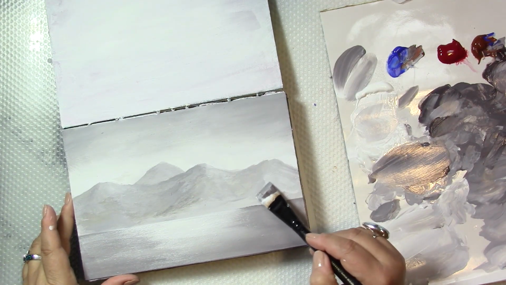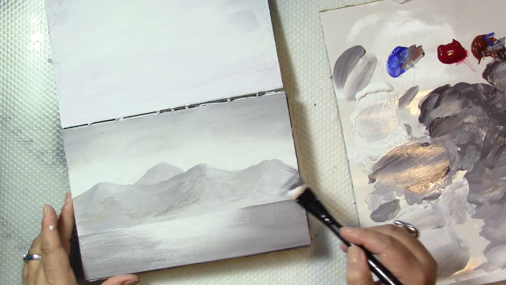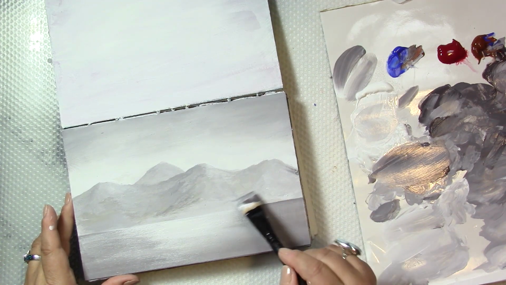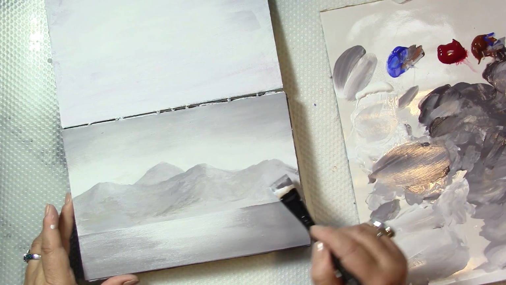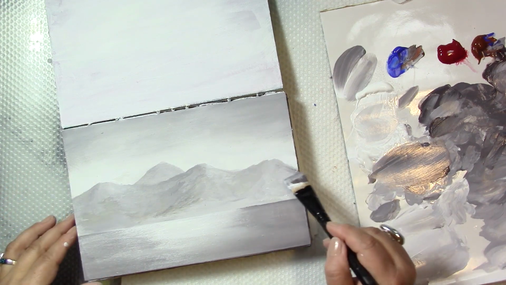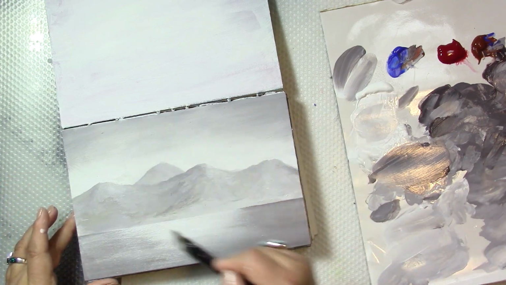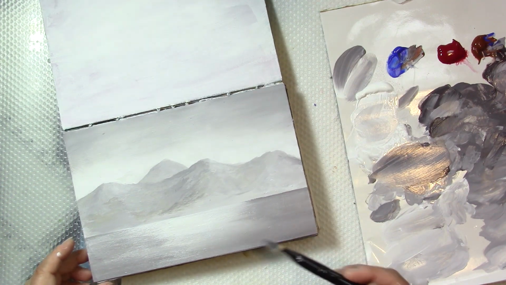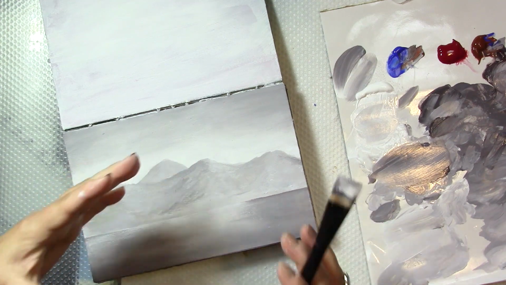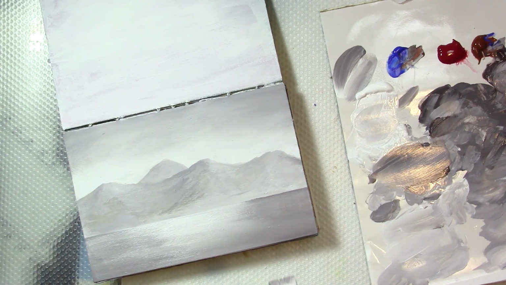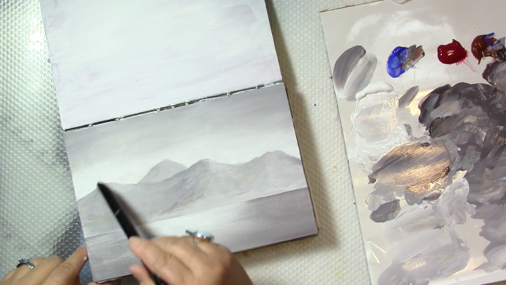Now all I'm doing is adjusting the values to make sure that things are soft. Just don't do too much detail on the outside edges because you don't want your eye drawn to the edge. You want your eye drawn to your center of focus. And that doesn't mean center, but what the primary focus is. My primary focus for this piece is this area right here.